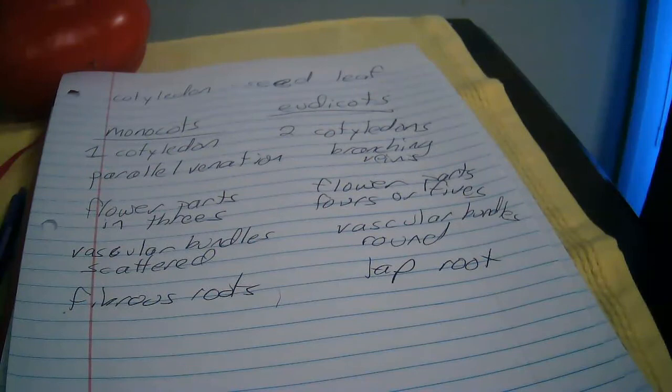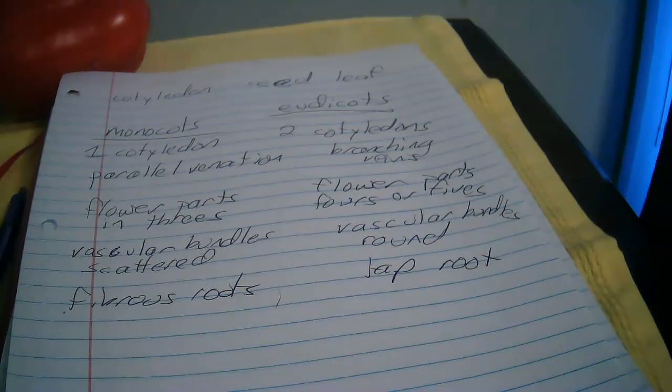And one other thing, very quickly, monocots cannot become trees. If it's a flowering tree, it's a eudicot. Now, we also have trees that are gymnosperms that don't even produce flowers. But a flowering plant that grows into a tree is always a eudicot. We don't have any monocot trees, okay? So that's it for this little section.